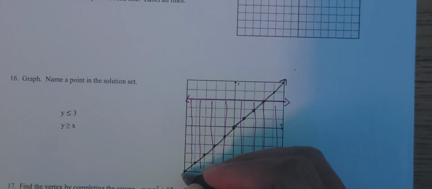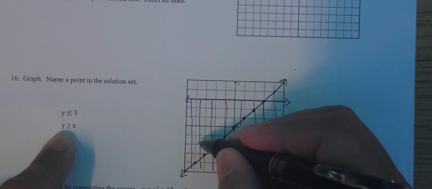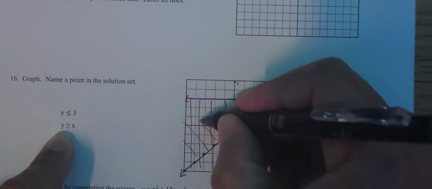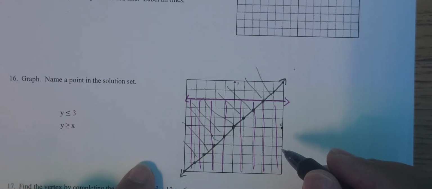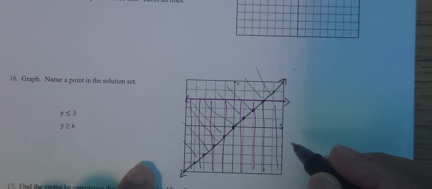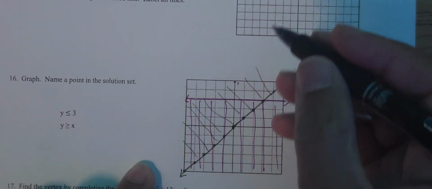And now the question is, where do we shade? So this is greater than, so then we shade everything that's above the line. So all of this region gets shaded. Then I'm going to choose a point that is in the solution set. So where you see the shadings intersecting, you can choose any point.